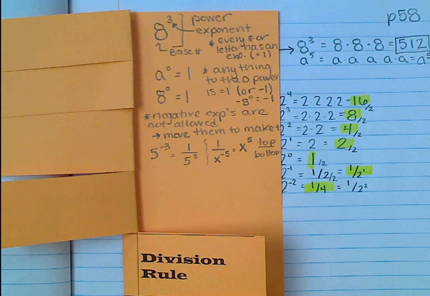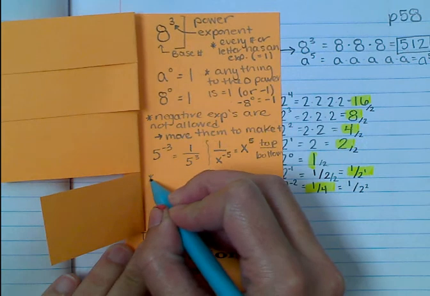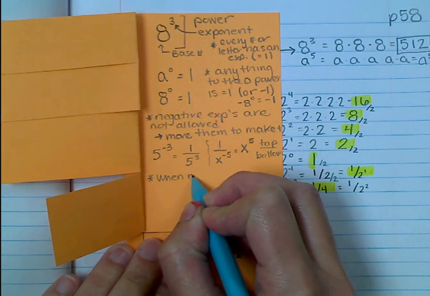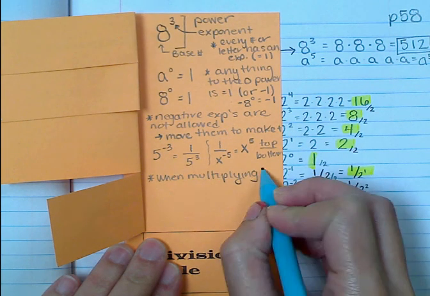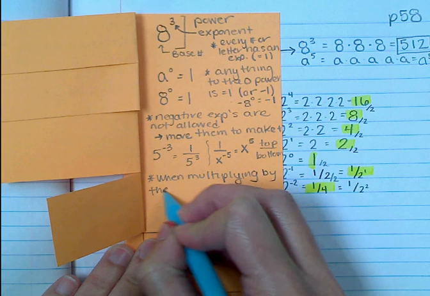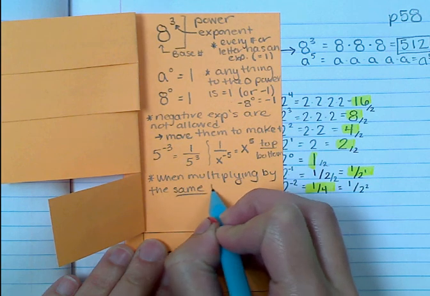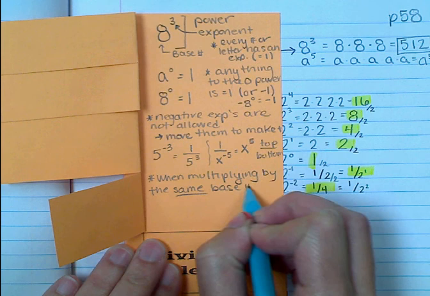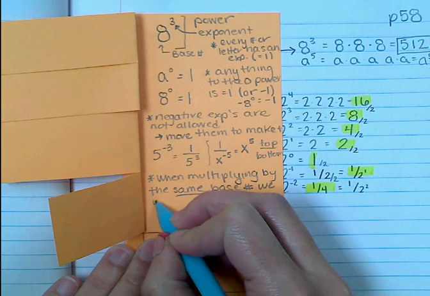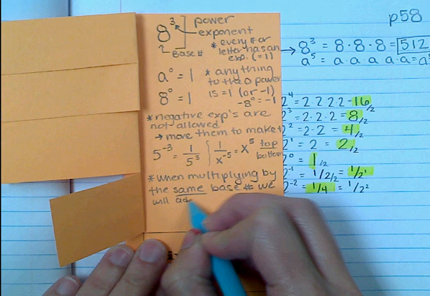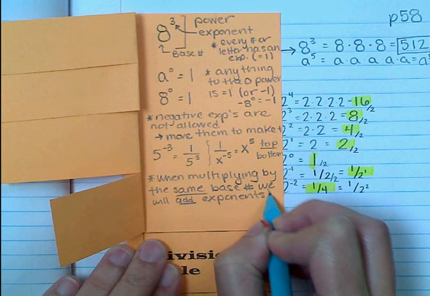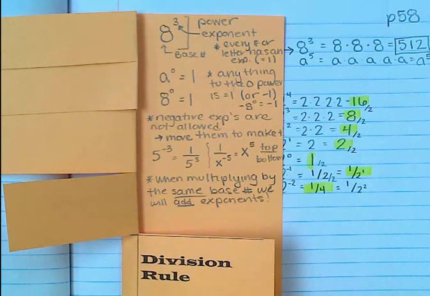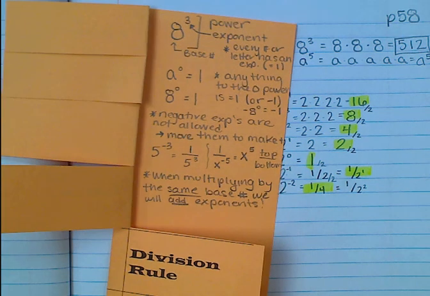If we are multiplying by the same base number, we will add exponents. Okay, which again, I'm going to show you why that works the way that it does.